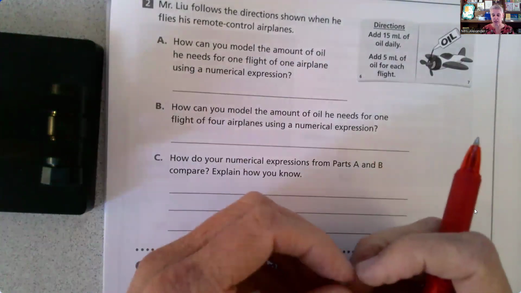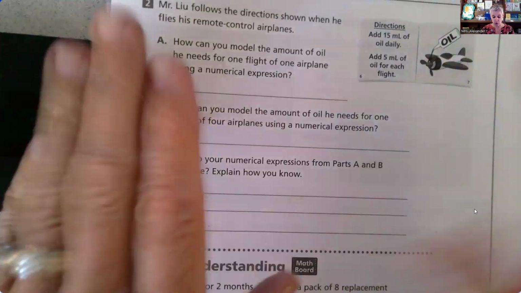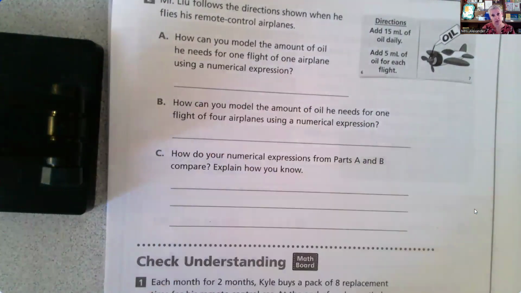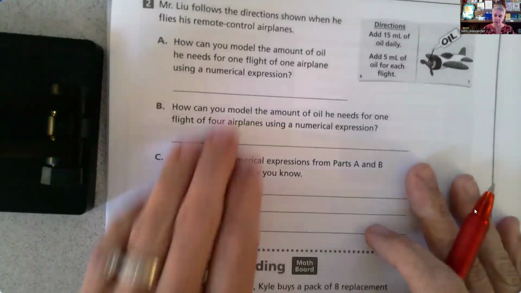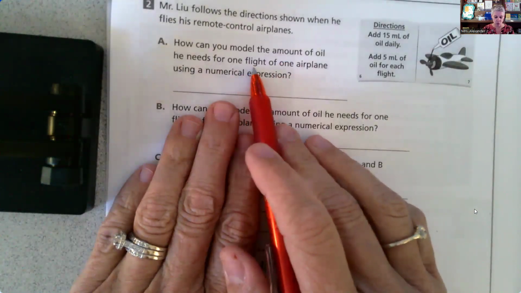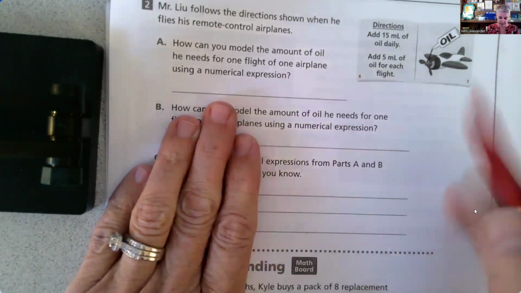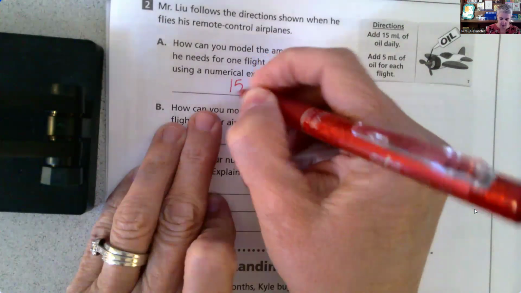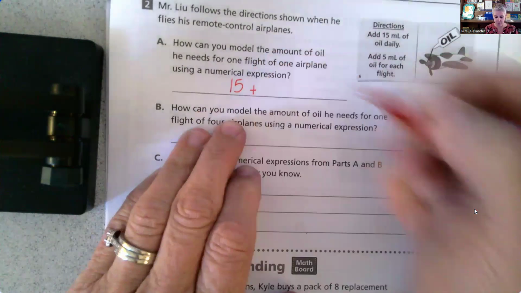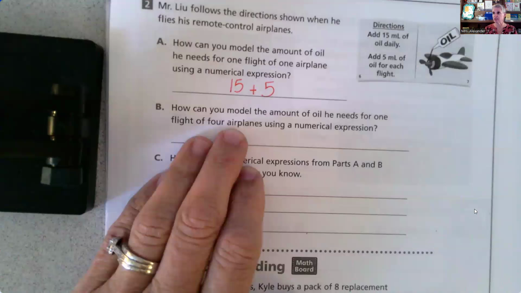So if we want to model the amount of oil he needs for one flight of one airplane using a numerical expression, every once in a while, it's okay to pause your video. You could write this in and then come back and see if I have the same thing, and you can compare your answers to mine. You're going to write down the amount of oil he needs for one flight of one airplane using a numerical expression. So what I would write is he needs 15 milliliters of oil daily, and 5 milliliters for each flight. So I would do the expression 15 plus 5.